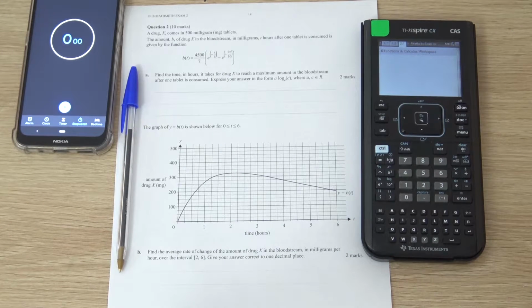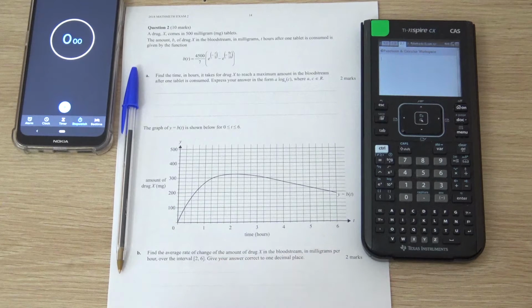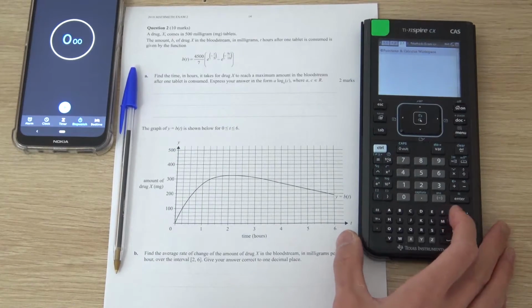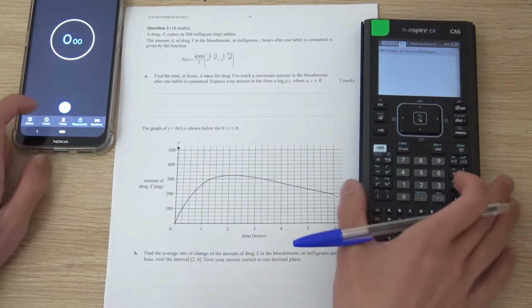Alright, welcome back everybody, and today we're going to be doing question 2 of the 2018 Methods Exam 2 using CAS programs. And as you can see by the length of this video, this 10 marker right here really doesn't take too long to get through, especially if you use the CAS programs in the right way. So I'm going to start the timer and we'll just jump straight into it.